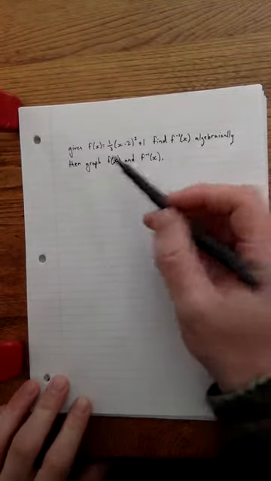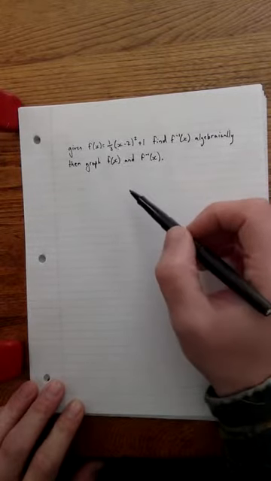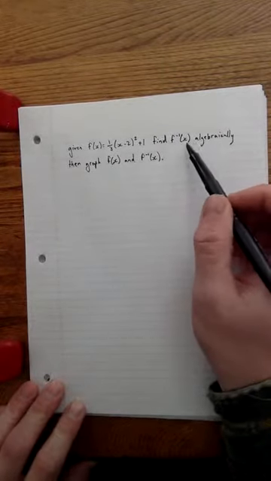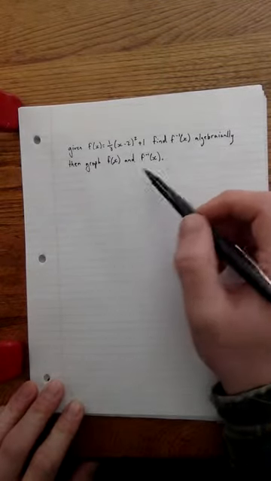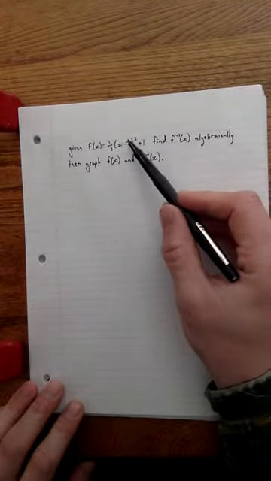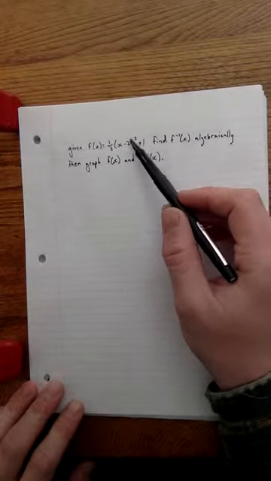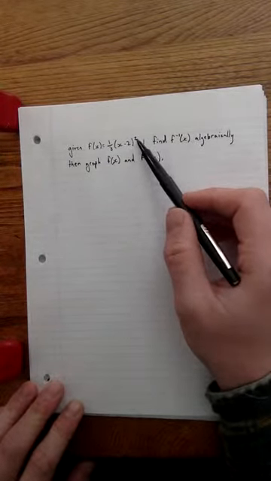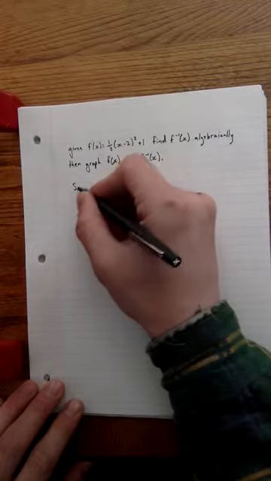So here we're given a function, f of x, and it's a quadratic in vertex form, and we have to find f inverse of x algebraically, and then graph both of these functions. Now, we kind of intuitively know that we're going to have a radical function as our inverse, because radicals will undo squares.